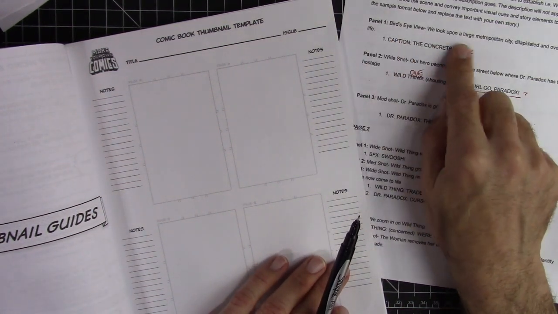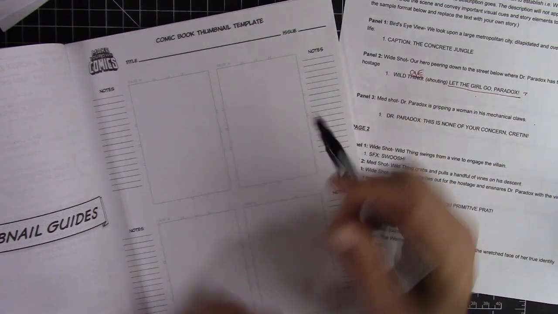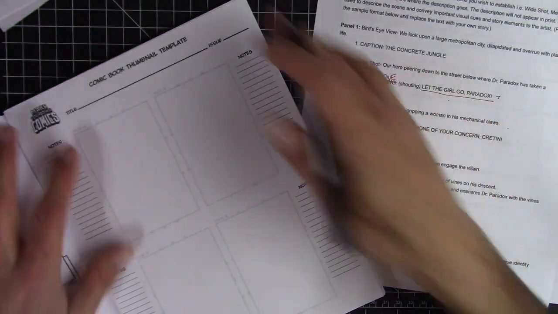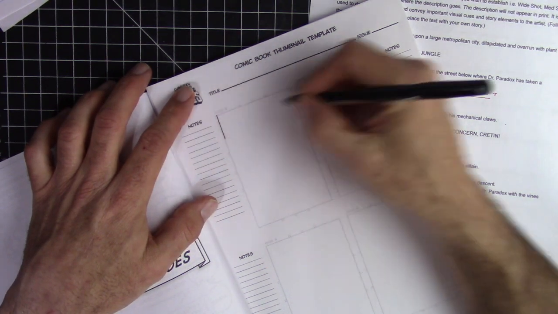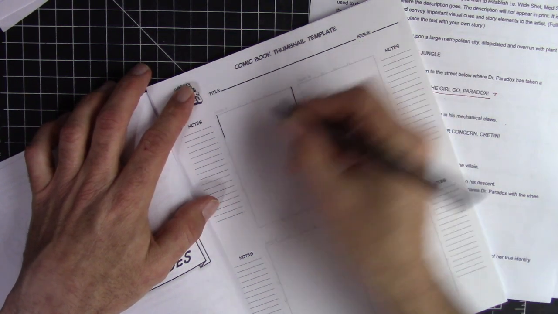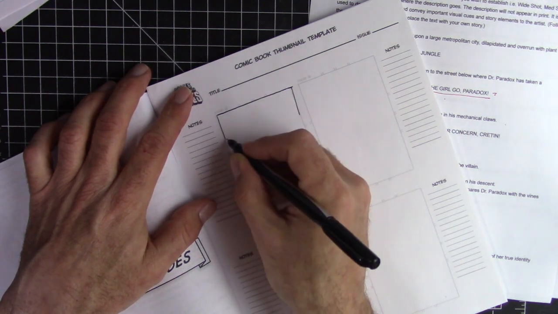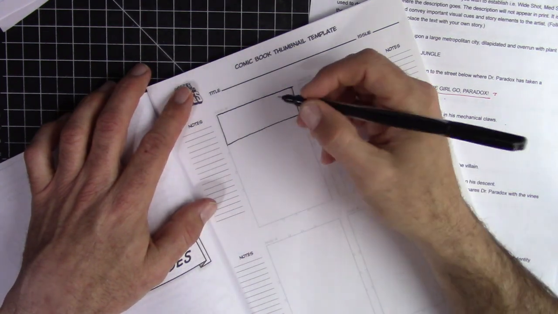Panel 1, bird's eye view. We look down on a large metropolitan city that is overrun by plant life. So with an establishing shot, I think I've got like 3 panels on this first page. You can use rulers for this, but because again, I'm not worried about a crazy amount of detail, I'm just going to create a panel border kind of like that.